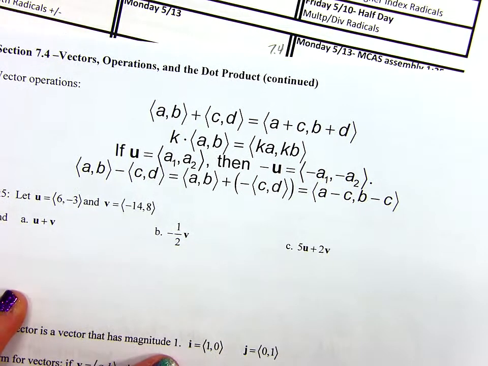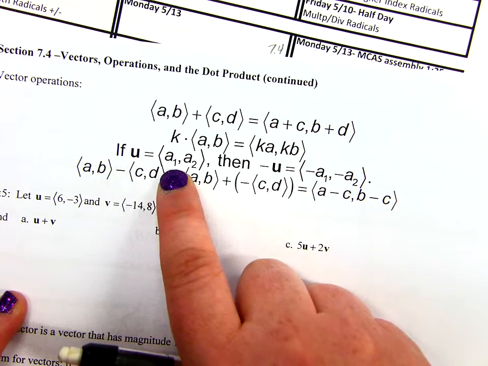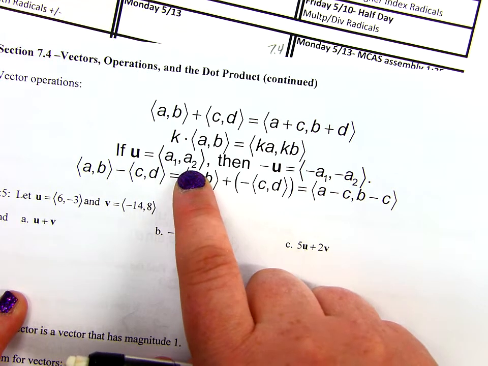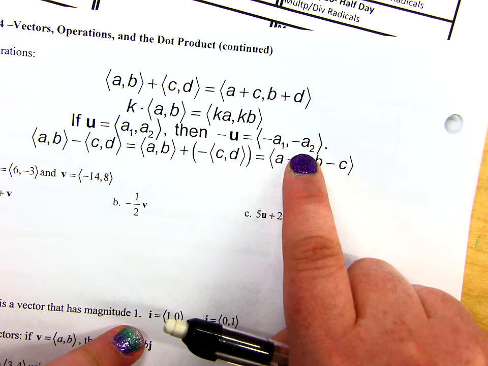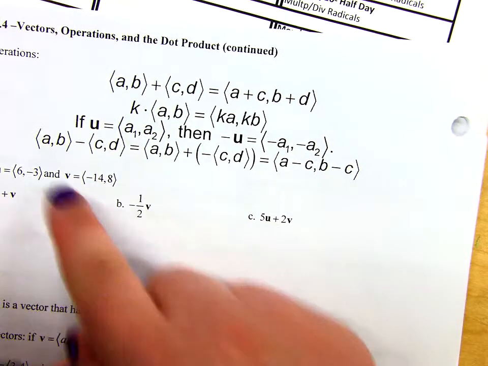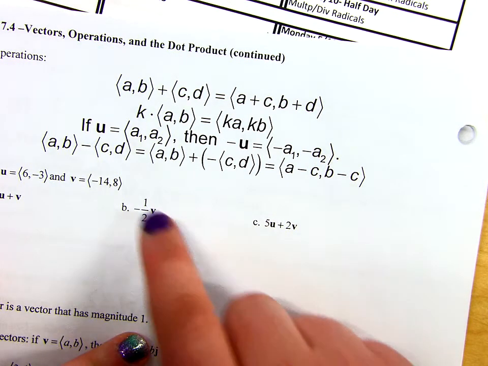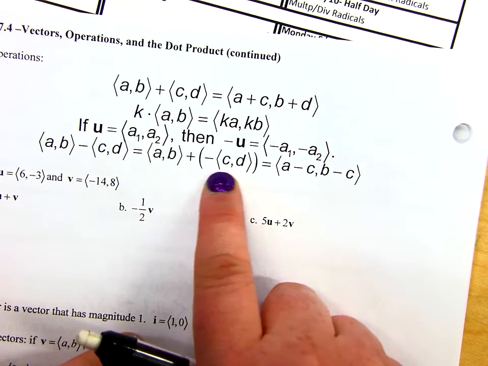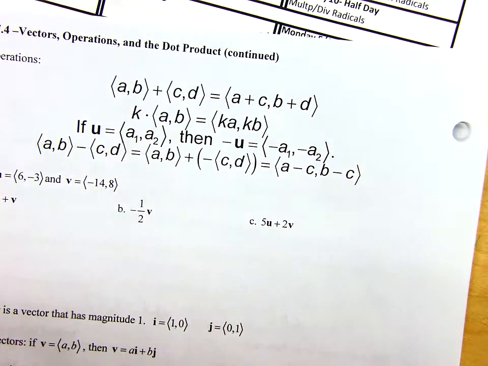The next line talks about the opposite vectors. So if I have a vector that's going to positive a1, comma, positive a2, then the opposite would go in the exact opposite direction. They would both be negative. If I wanted to subtract two vectors, really what I'm going to do is distribute the negative into the c and d vectors, and then I add them. So then I'd really have a minus c and b minus d.